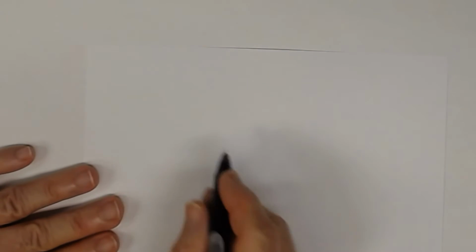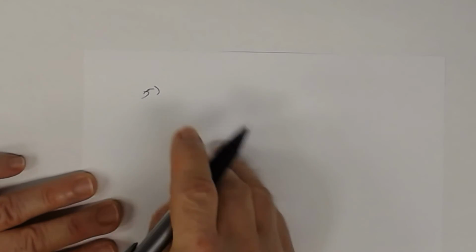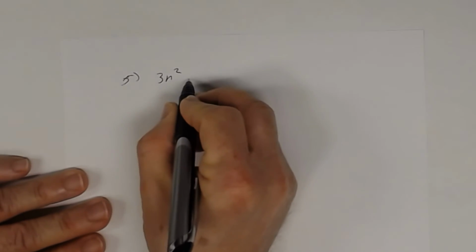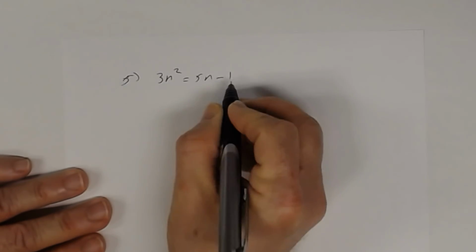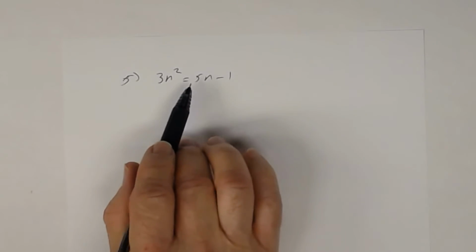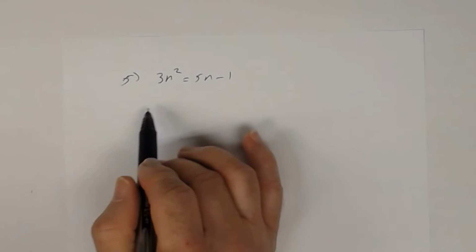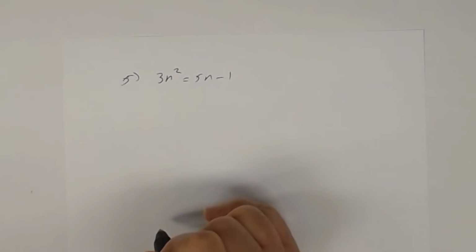So number 5, we have 3n squared equals 5n minus 1. Now notice that your variables are not always x. You could have different variables here. So just make sure that if the variable is n, you're using n throughout your process.